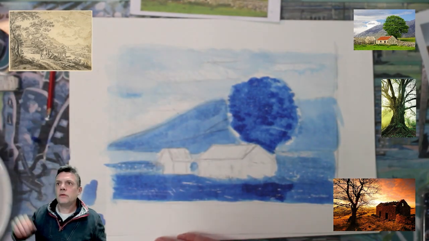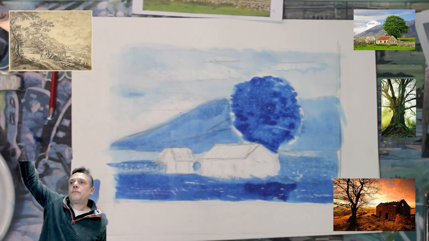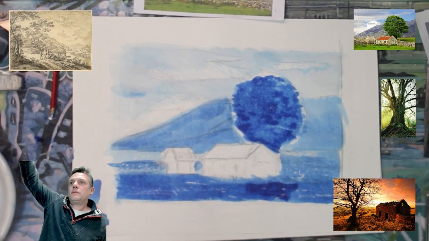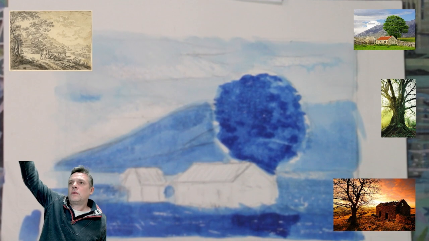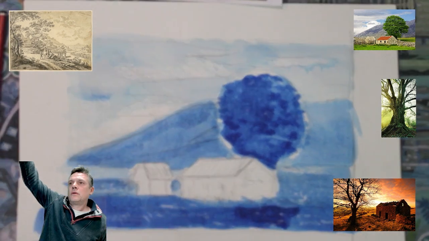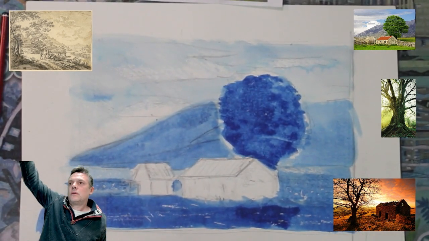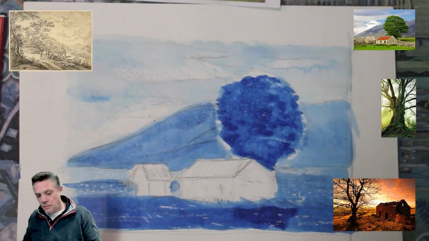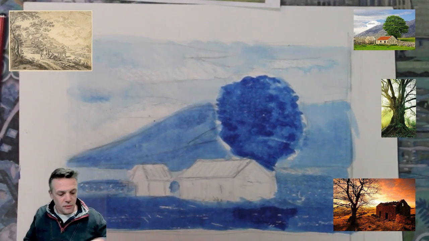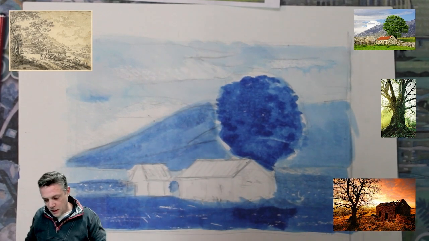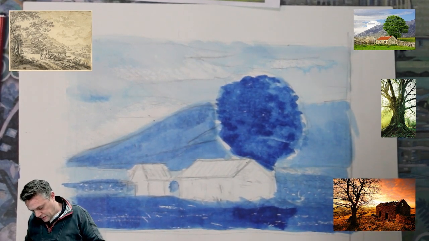Okay, so, oh gosh, it's out of focus a little bit. There we go. In a moment, I'm going to get a smaller and thinner brush, and I'll be able to start working into some of those details.